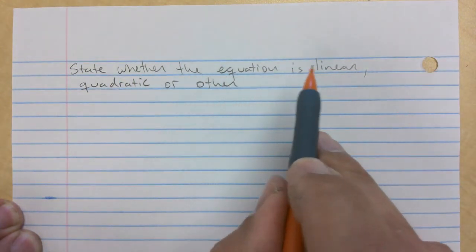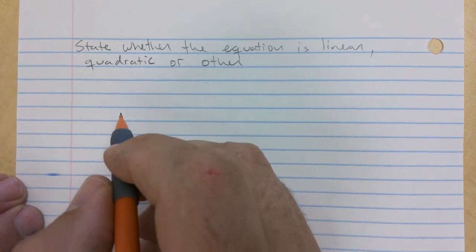State whether the equation is linear, quadratic, or other. So I'm just going to write a whole bunch of them down.